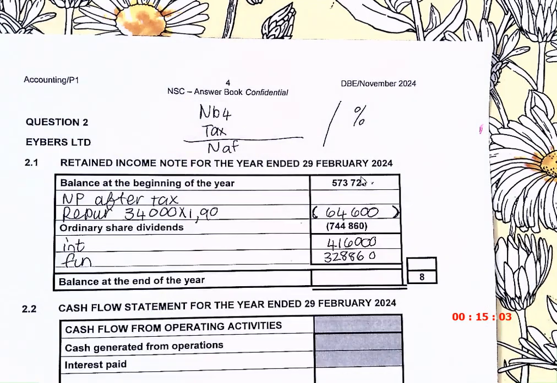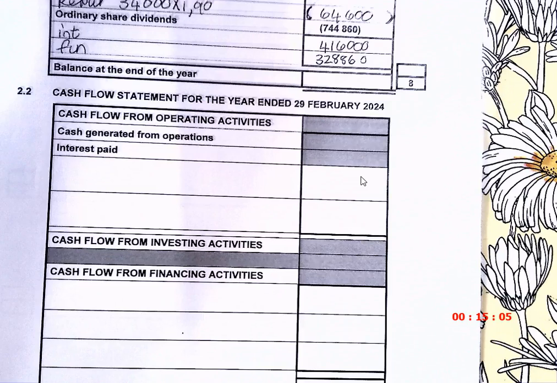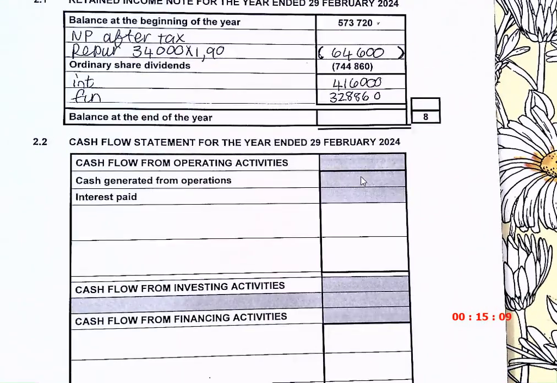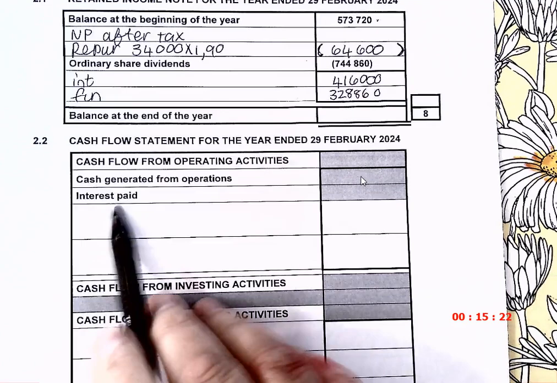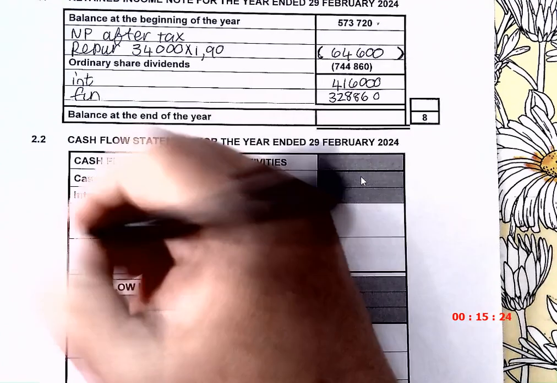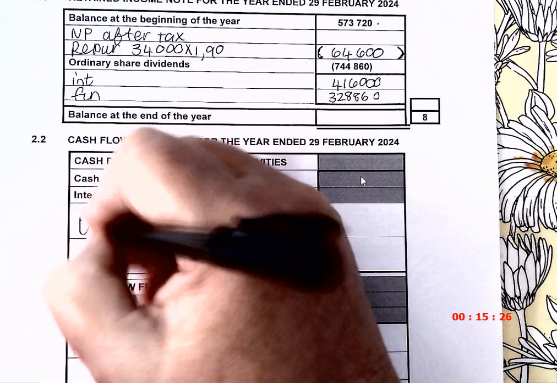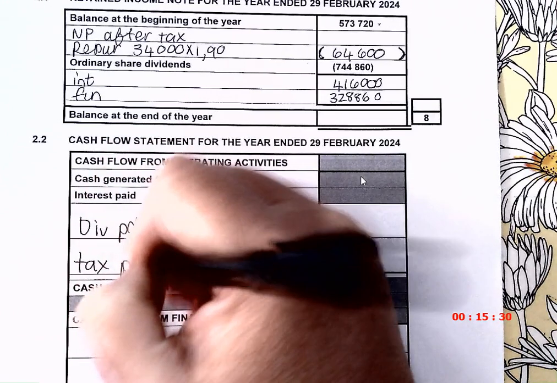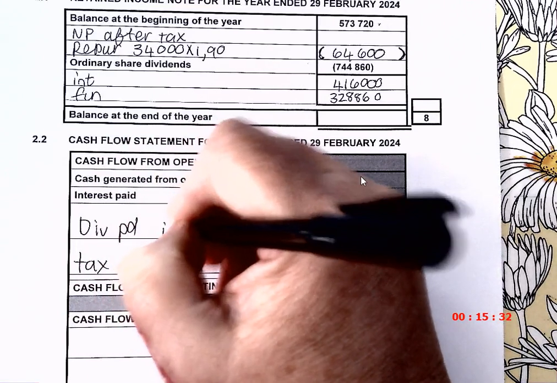So let's rather go on to the things we can do. Please do not waste your time on stuff that goes like, I can't find it. And the moment you feel like you're stuck, move, because there are other things you can do. So here we go. Cash flow from operations, interest paid, what do we have? Dividends paid, tax paid.